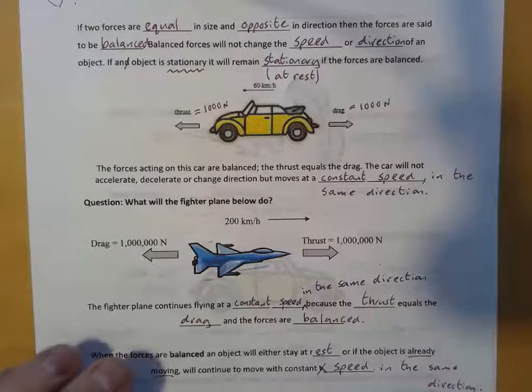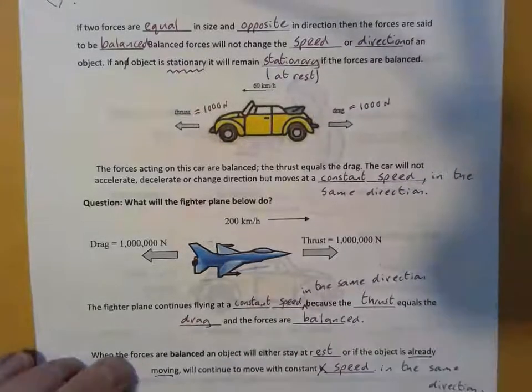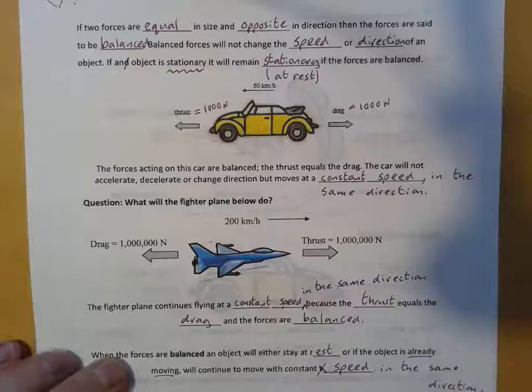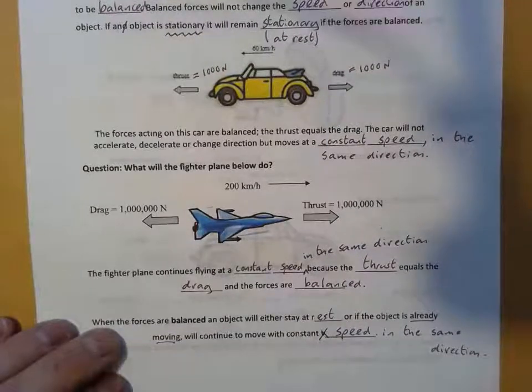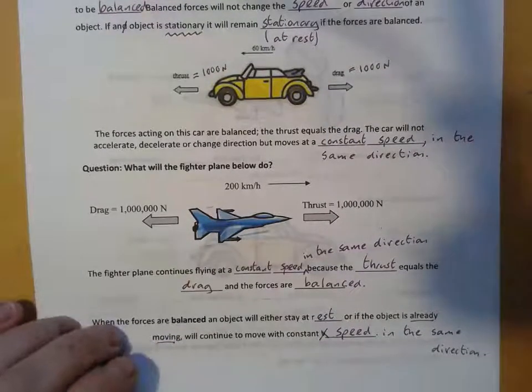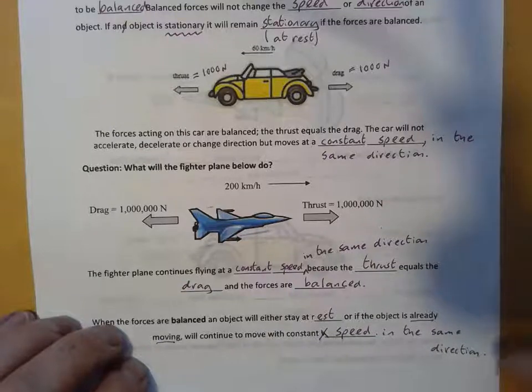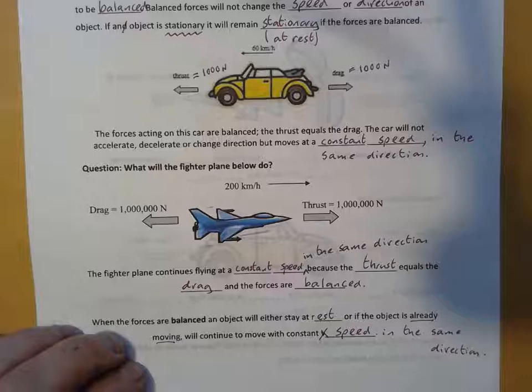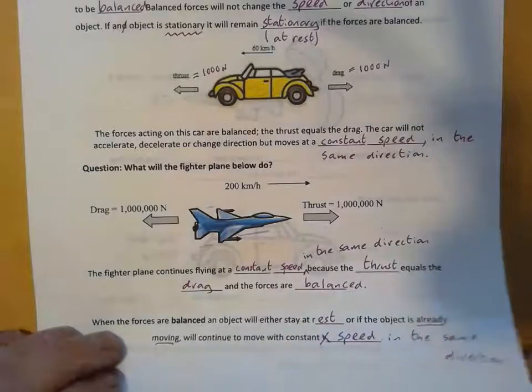All right, I'm going to stop at that point. If you filled in all your notes like that, that's pretty good. There are no exercises to do at this point, but we'll have another go at this in the next lesson and look at what happens in the case of unbalanced forces.